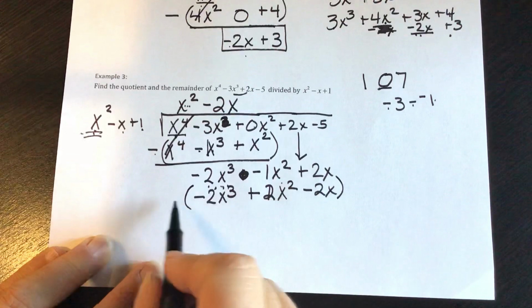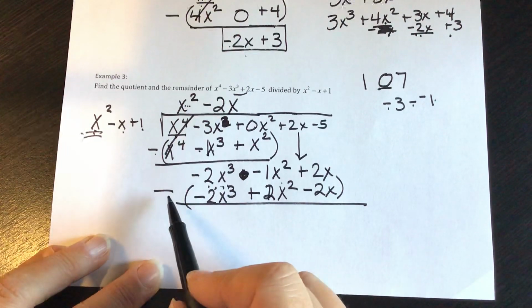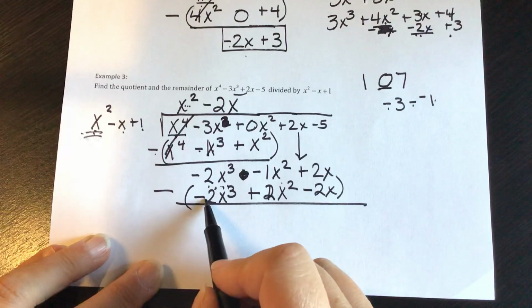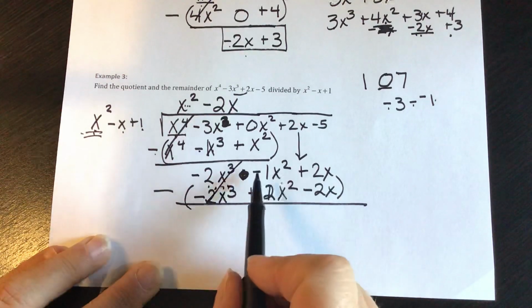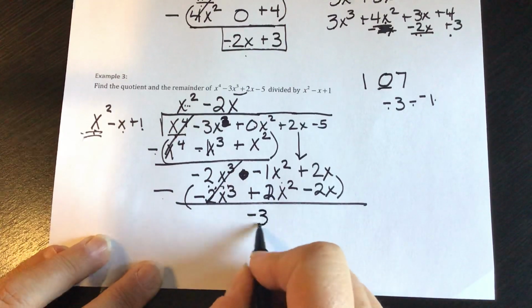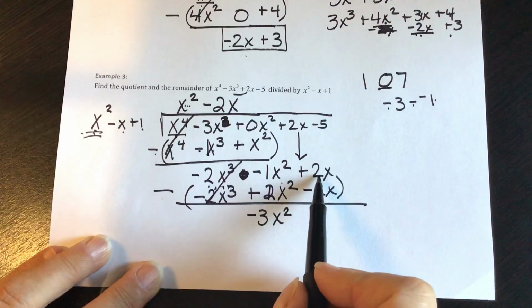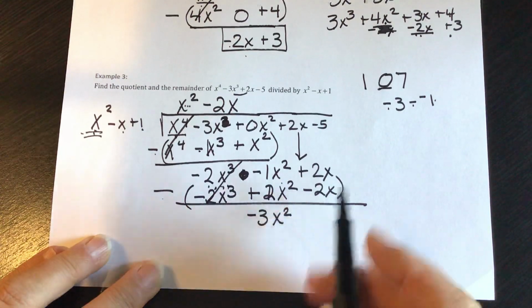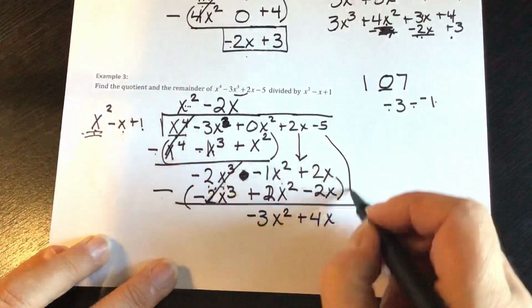Now I'm subtracting. So I have negative 2x to the third minus negative 2. Subtracting the same thing, they cancel. Now I have negative 1 minus 2 is negative 3x squared. And 2x minus negative 2x is positive 4x. And I'll bring down the 5.